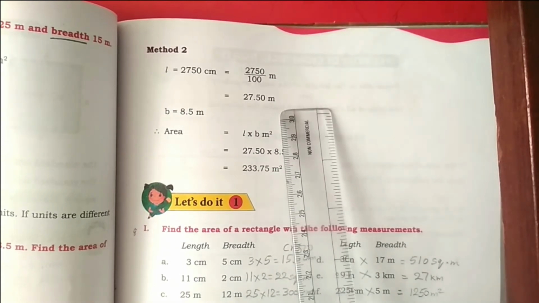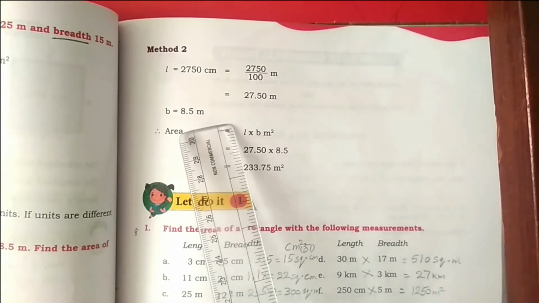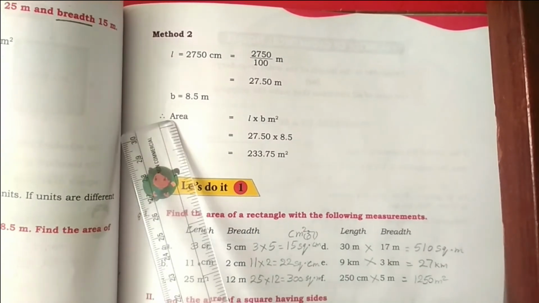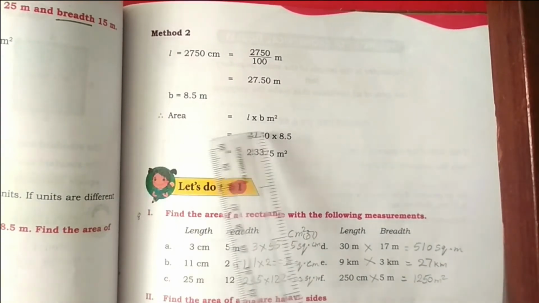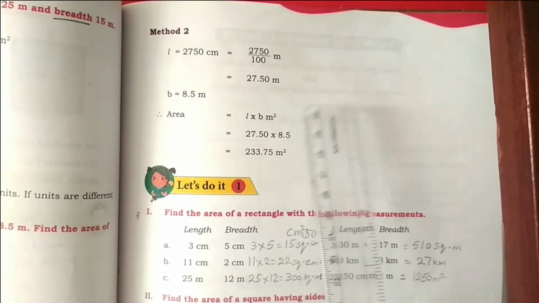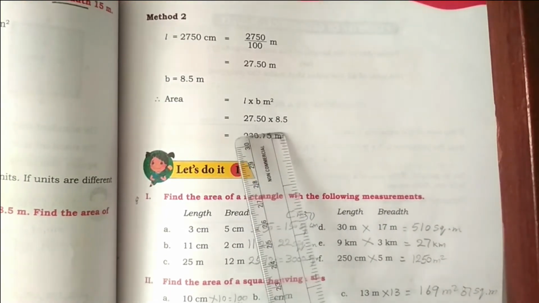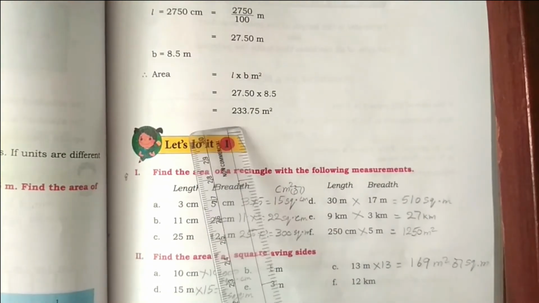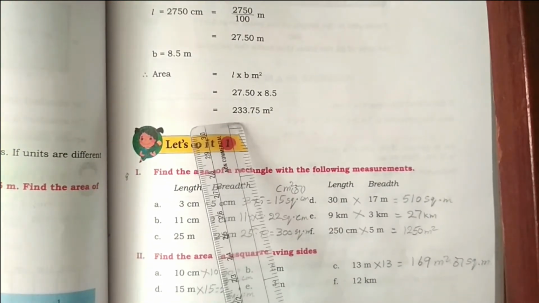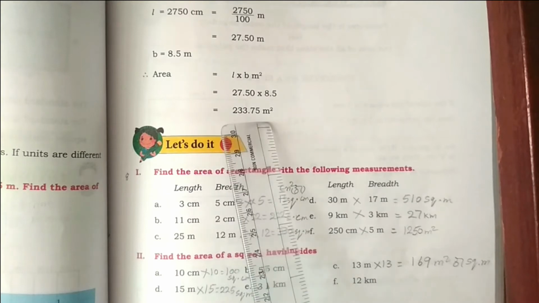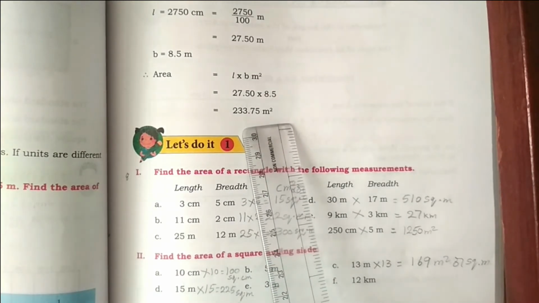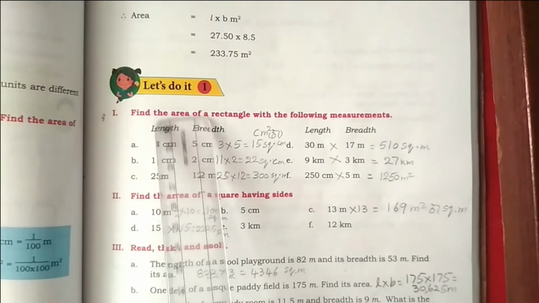27.50 meters and breadth 8.5 meters. So what is the formula for this? Area is equal to length into breadth square meters, right? So 27.50 into 8.5. Then the answer is 233.75 square meters.